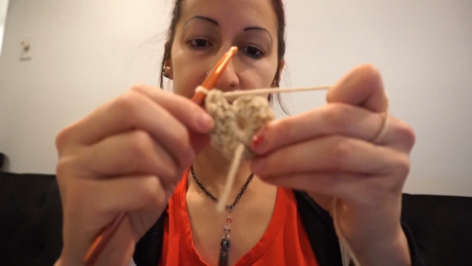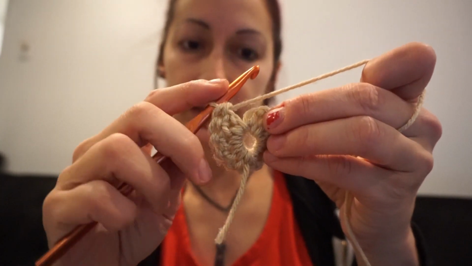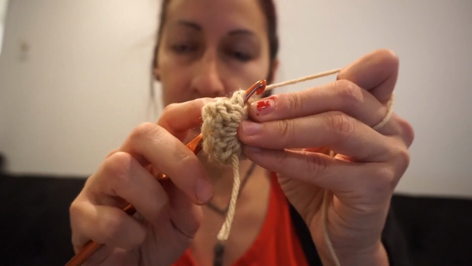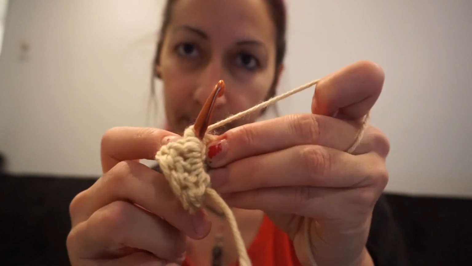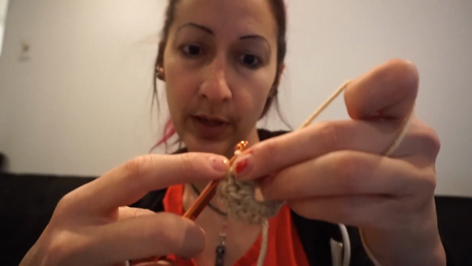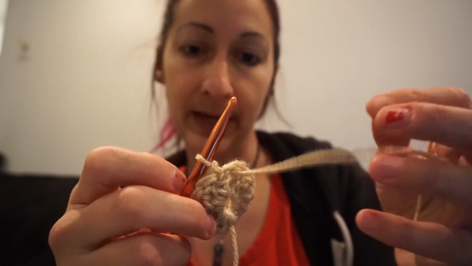Okay, and then once I've done it enough that it's all in a circle, I'm going to do a slip stitch, which means I'm going to go into this stitch right here. I'm going to hook this yarn and pull it through, and I'm going to keep going through, and then I'm going to bind this off.